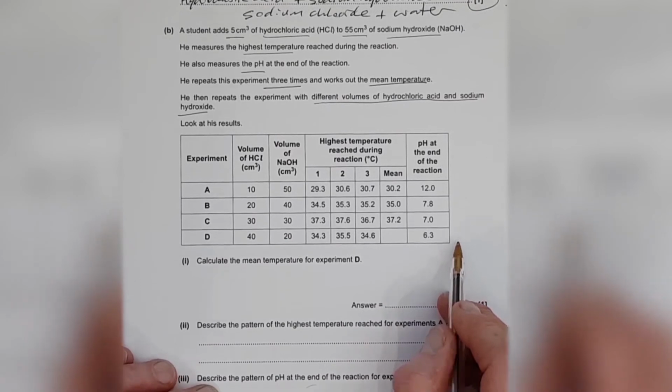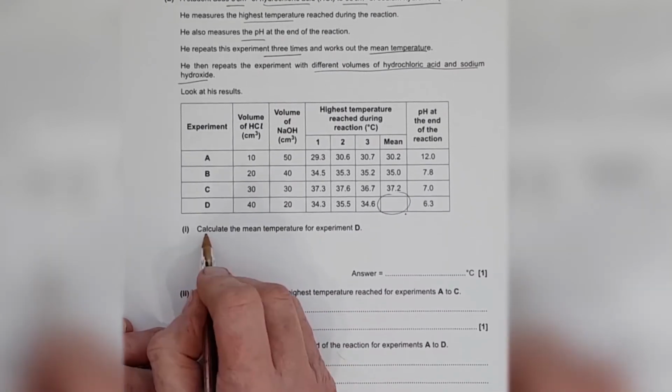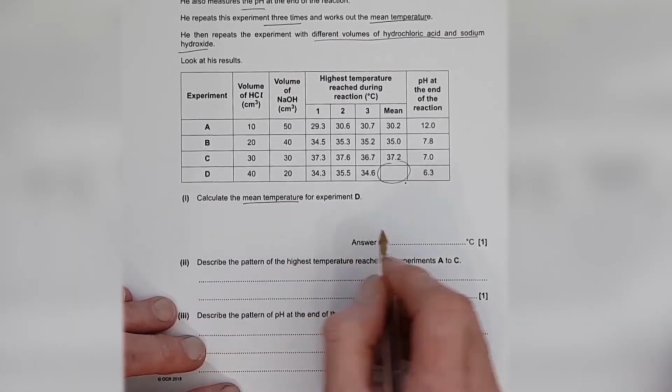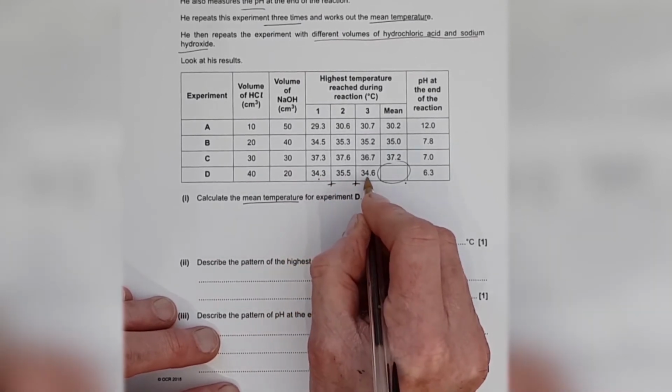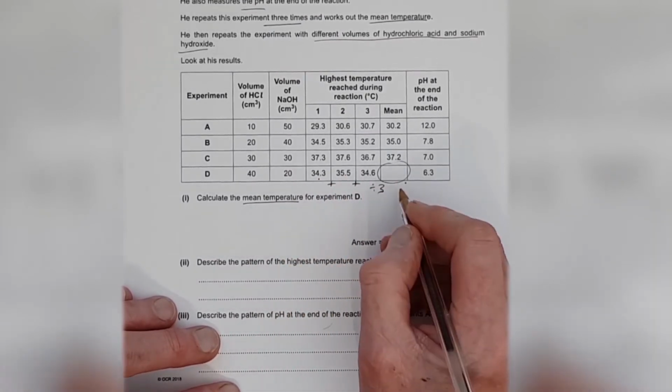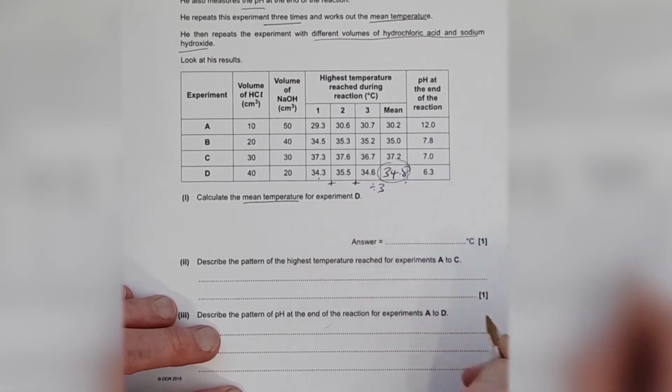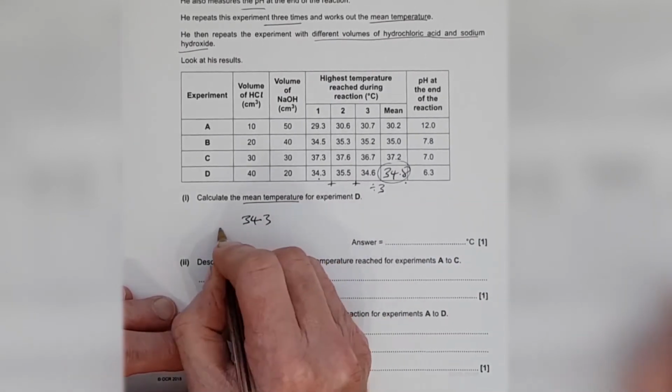The question says calculate the mean temperature of experiment D. Mean, we add up all the results and divide by 3. Always a good idea to show your working.